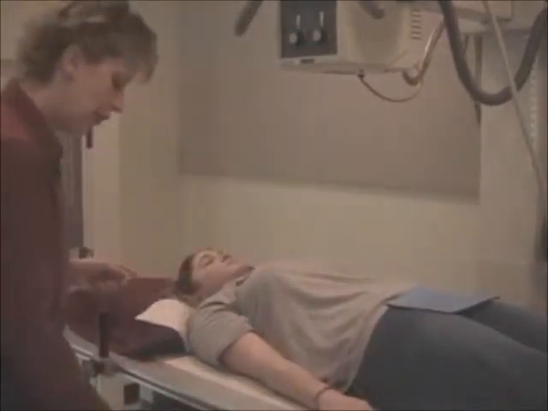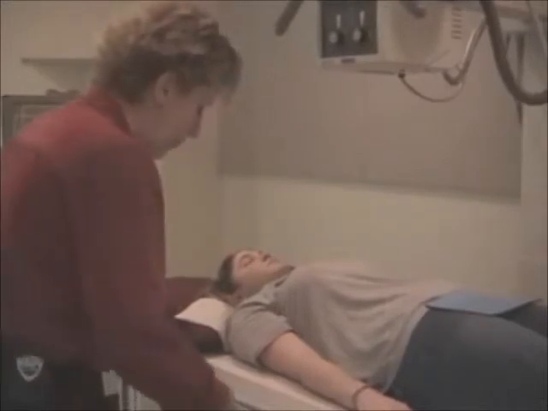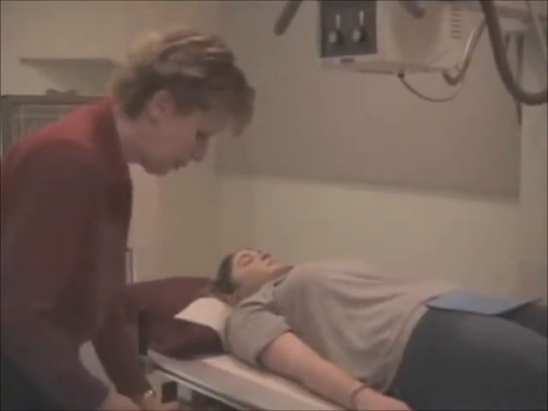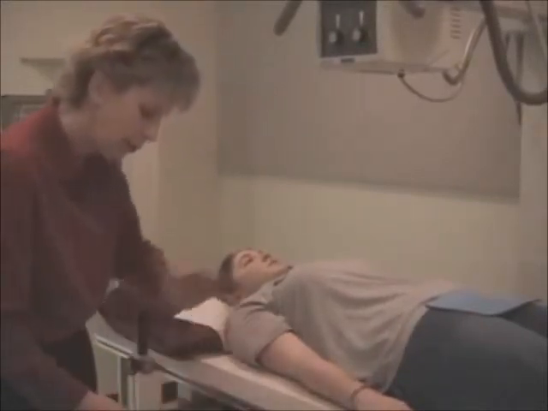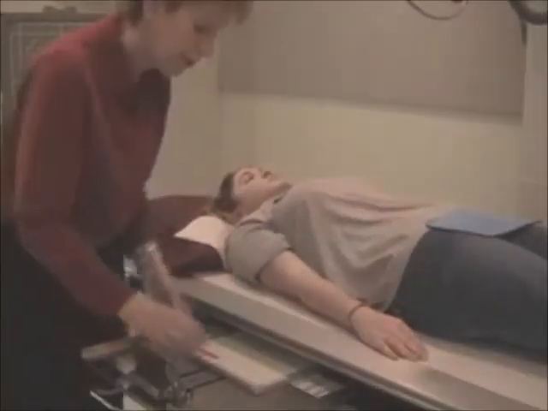What way should I put the cassette, gang? Crosswise. APs and PAs, the film goes crosswise. Again, the ID blocker will be towards us. Her fundus is here and her pylorus is here.